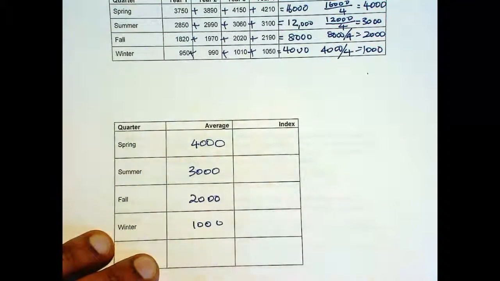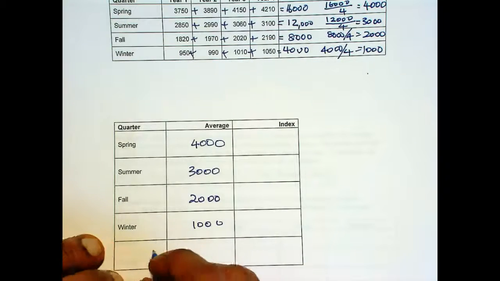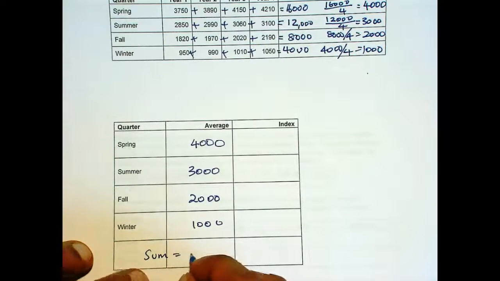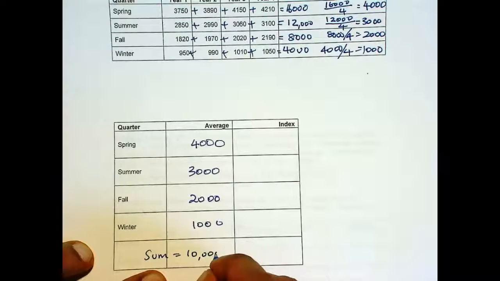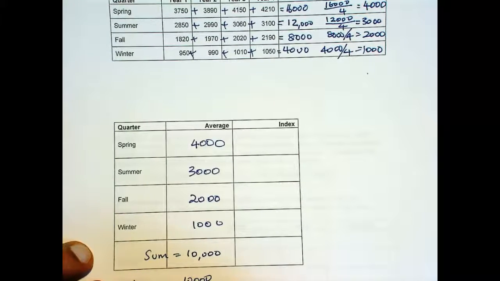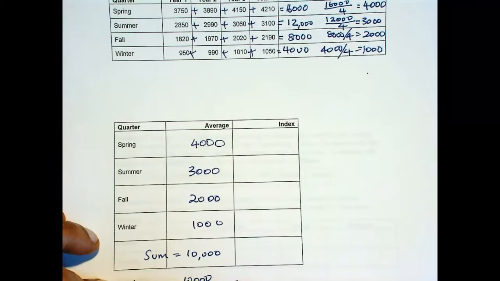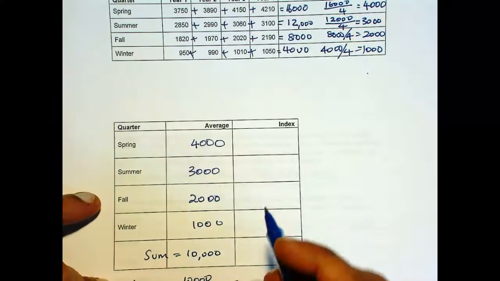Now you average the averages, so you sum that, you get 10,000. The average of that is 2,500. Now you divide that 2,500 into each of these.